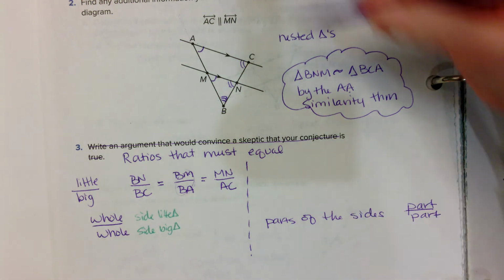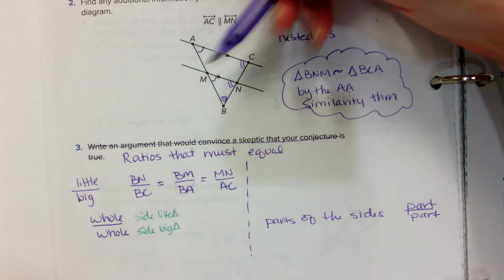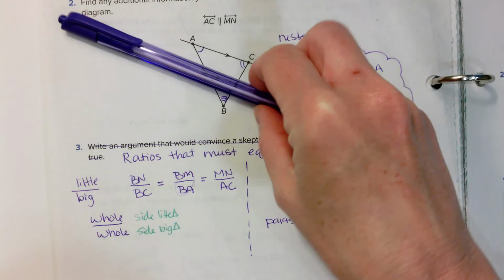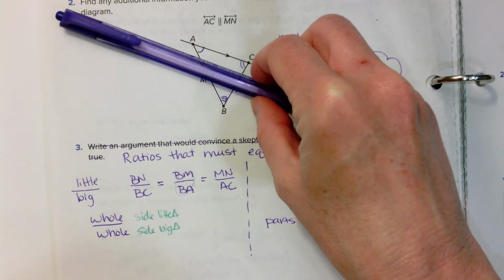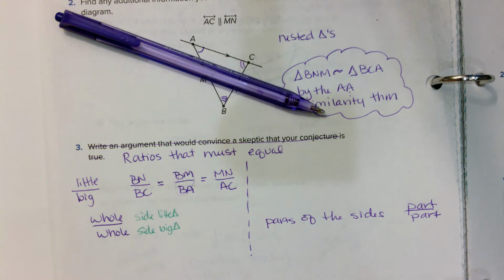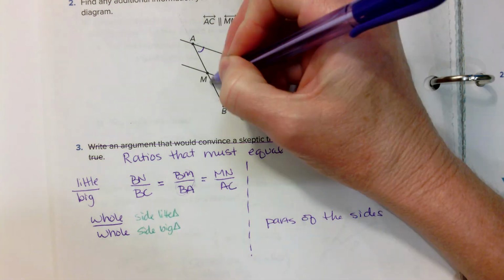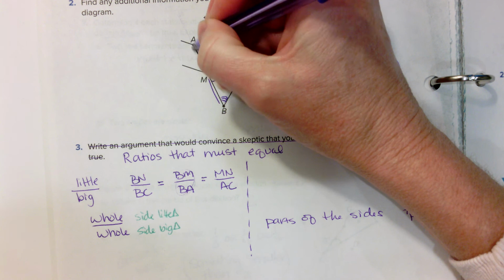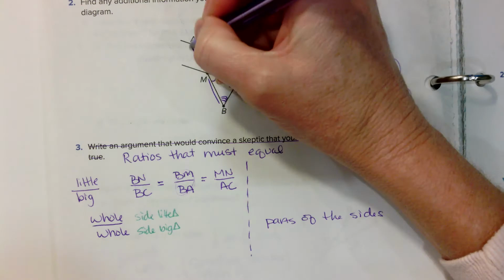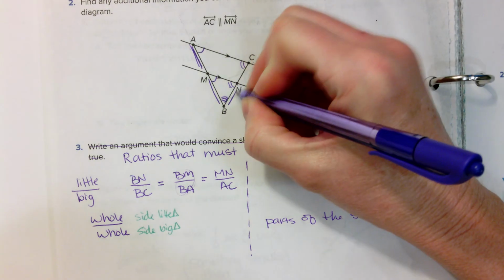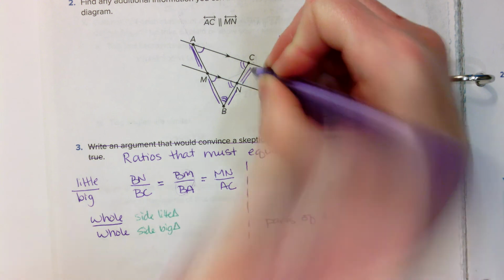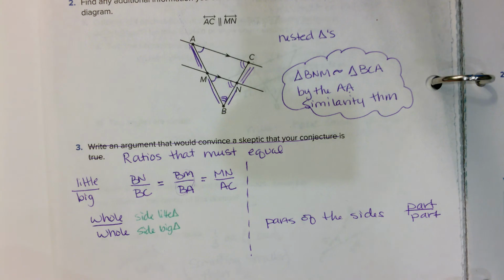So up here, if I think about MN as basically dividing my sides into two different parts, I have BM here and I have MA there. I have BN here and I have CN there. Those are parts of the sides, and the ratio that they make are also equivalent.